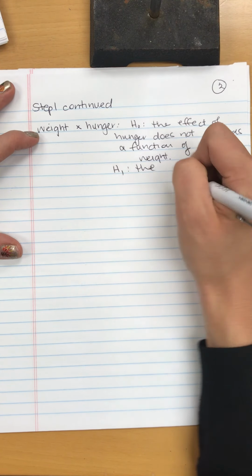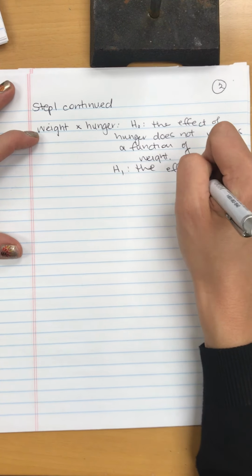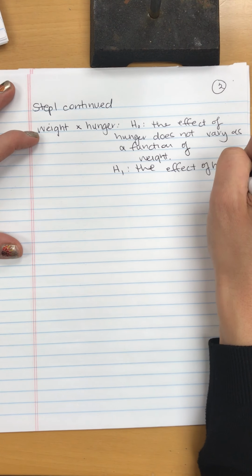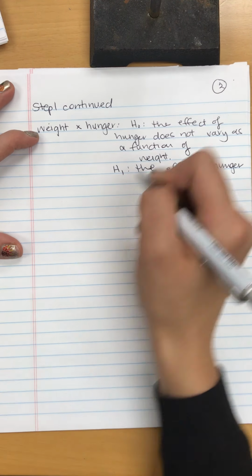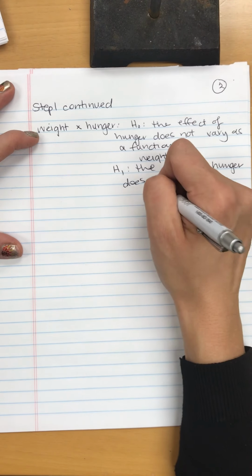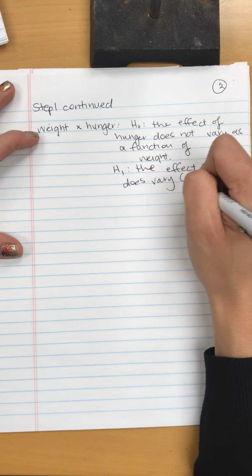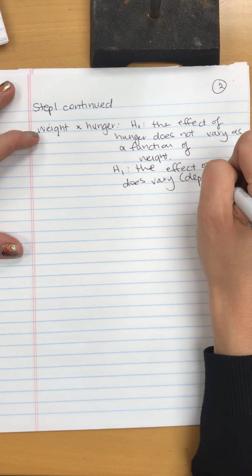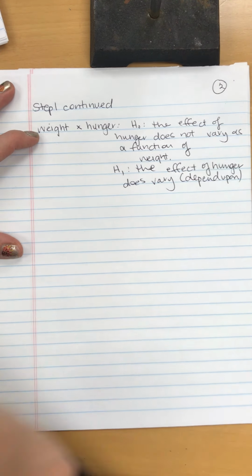The effect of hunger does vary, or depend upon, is another way to say that.